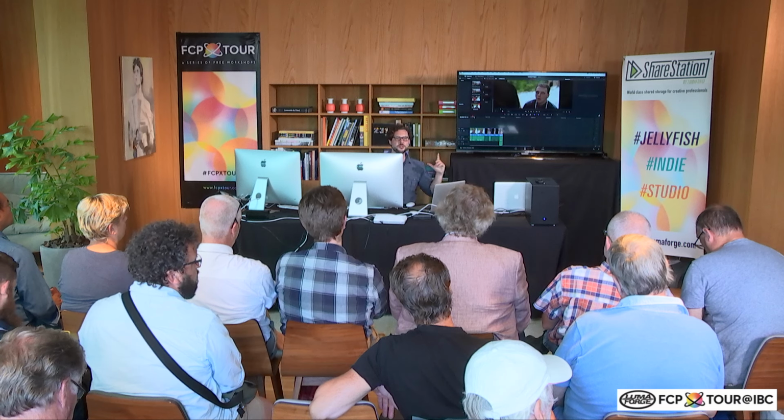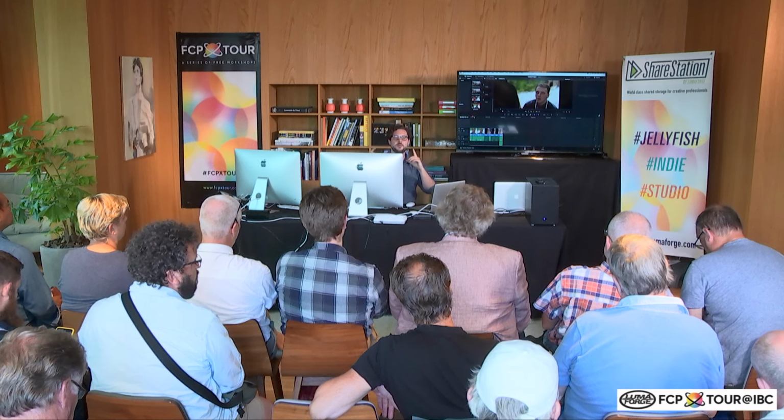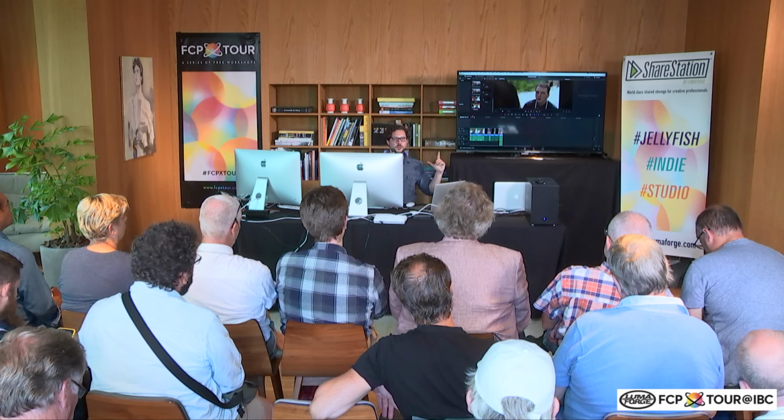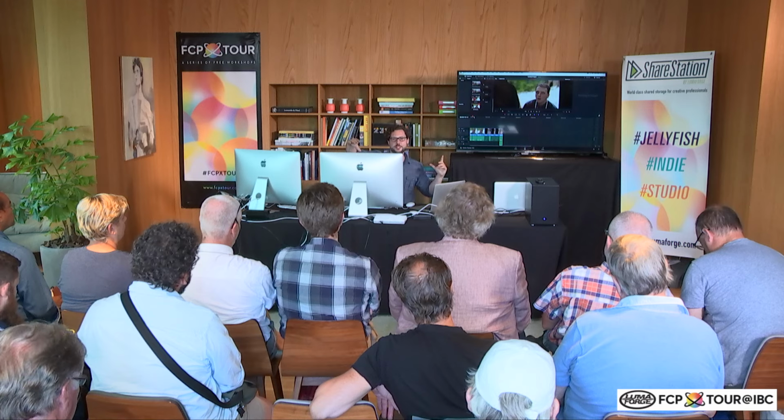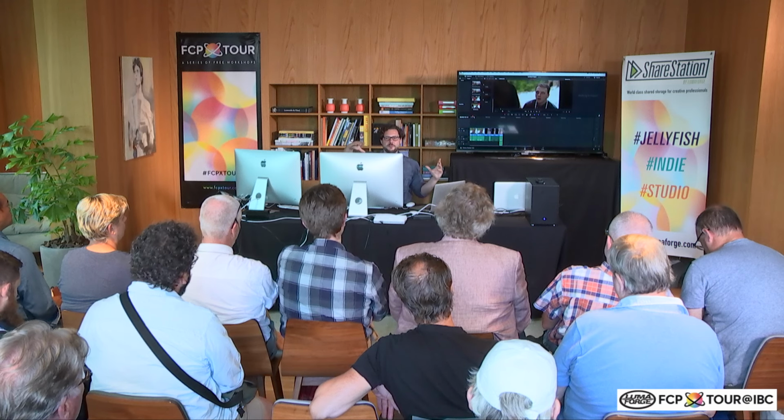So if you want to make sure your sequences look right and round trip back accordingly, you want to make sure that you set your clip settings identically so it's going to ripple through both applications. And that's really probably the biggest tip I can give you.